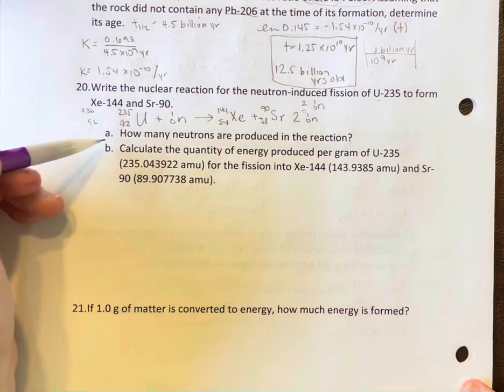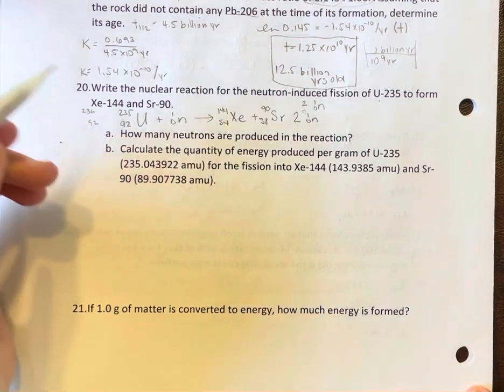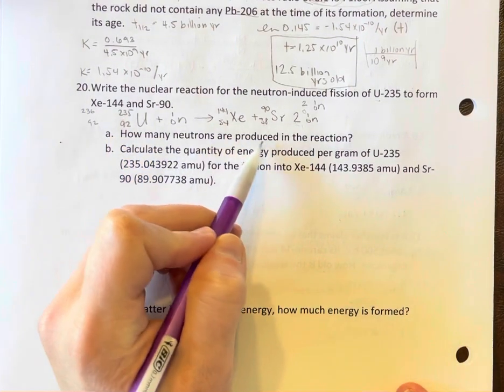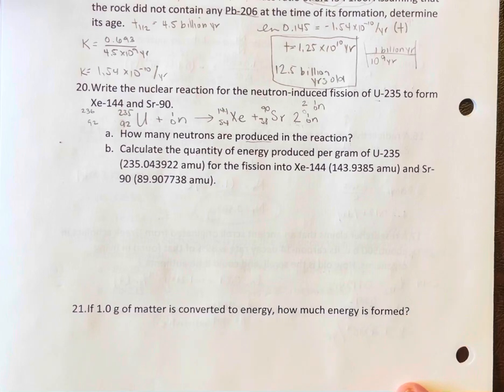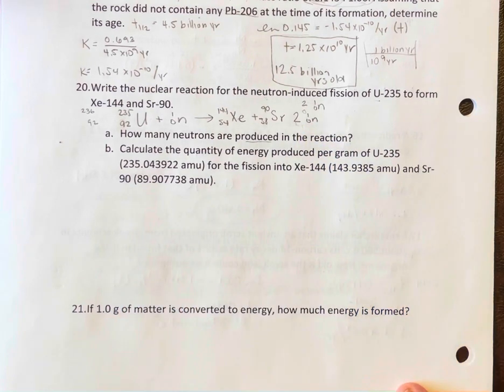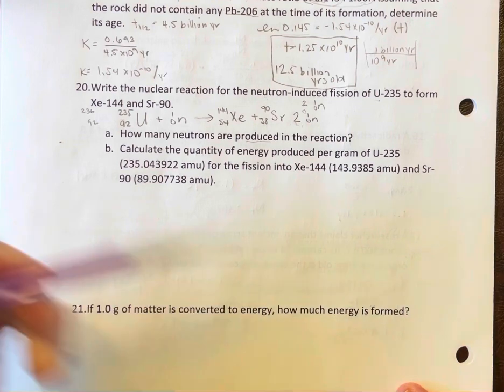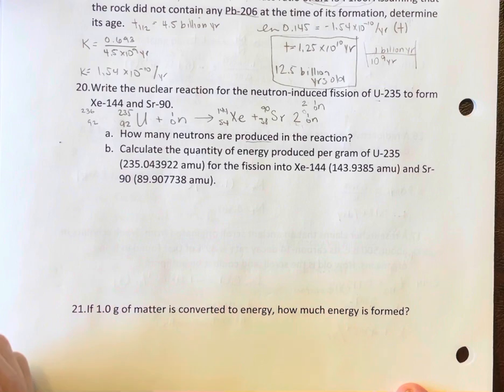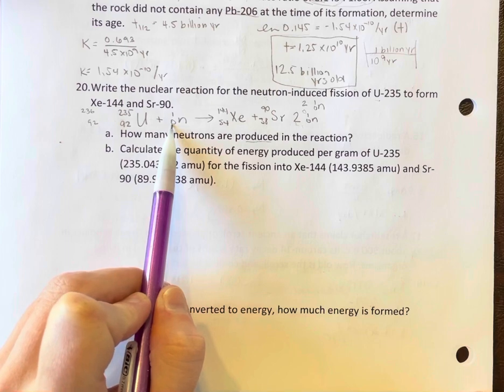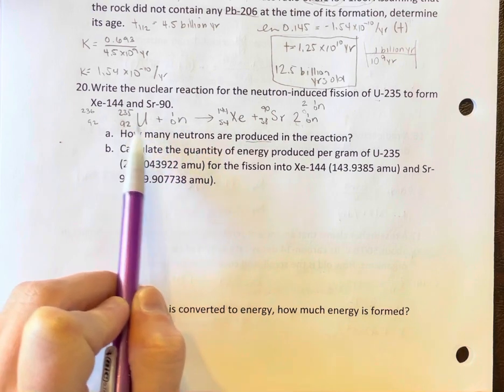Okay, this is a trick question, and I'm not a big fan of it because it depends on how you interpret it. This says, how many neutrons are produced in the reaction? My first instinct is to go 2, which I believe is a correct answer. However, to work the rest of this problem correctly, or to save us on some math, notice we used 1 neutron to start this reaction.